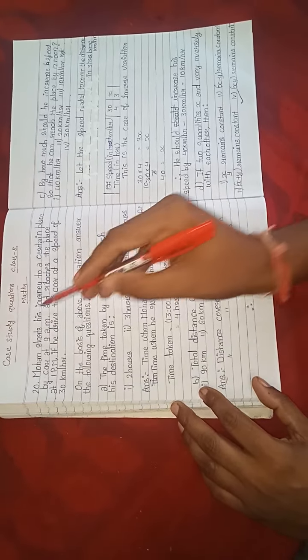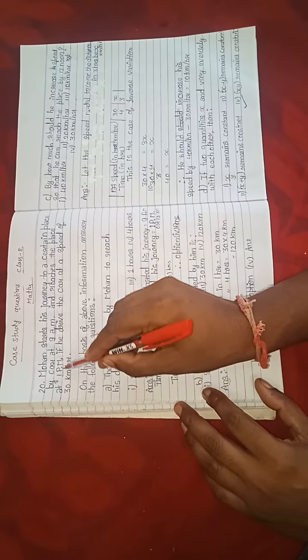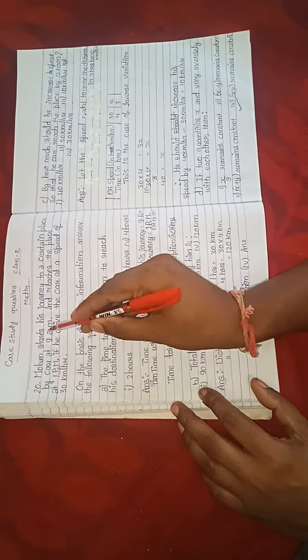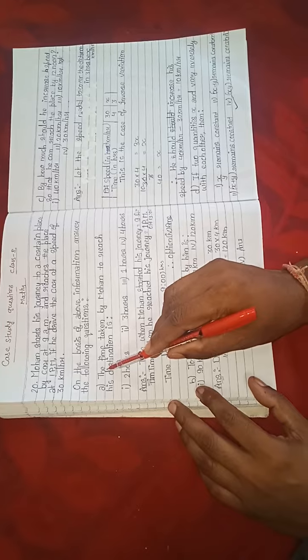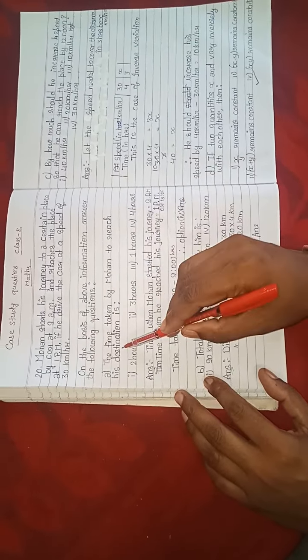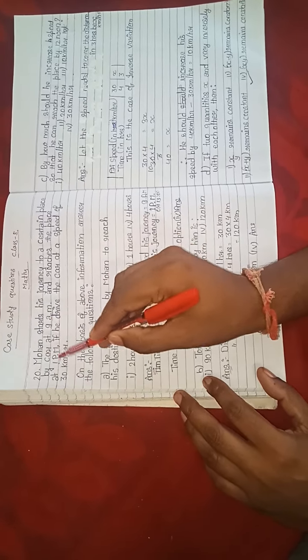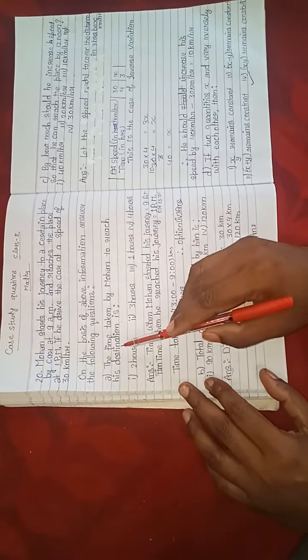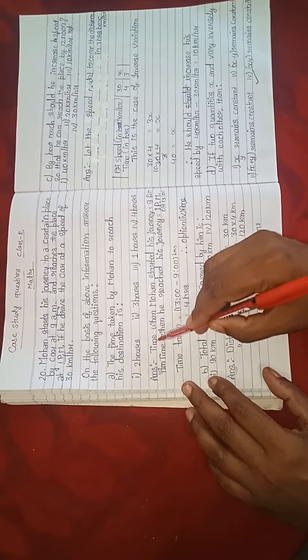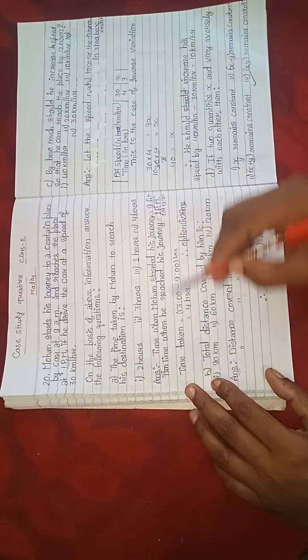The journey started at 9 am and was completed at 1 pm. What is the total time taken? The first question is the time taken by Mohan to reach his destination. So it is clear, 9 am to 1 pm. When Mohan started his journey, 9 am means 9 hours.